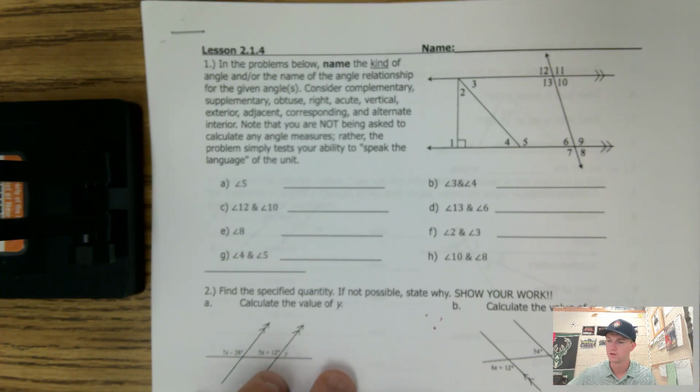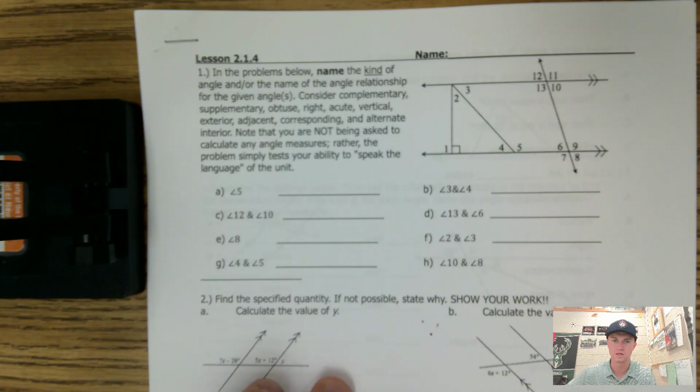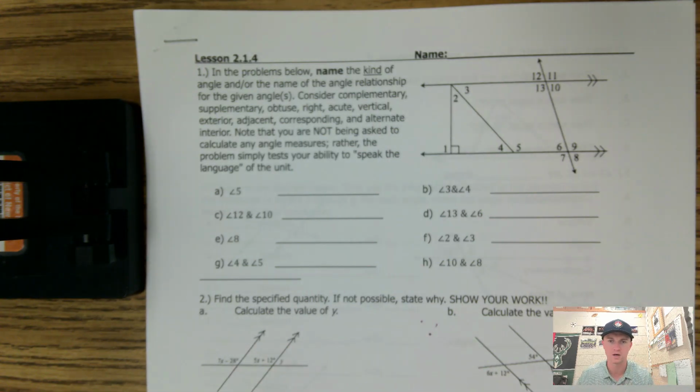For the first one, 2.4, it says, in the problem below, name the angles or angle relationships given. So in this case, you're given this diagram here. What you need to do is name the angle, like we did on our toolkit earlier. A couple of them are going to be a little interesting because some of them are ones that we actually haven't talked about this year, but ones that you've known in the past.